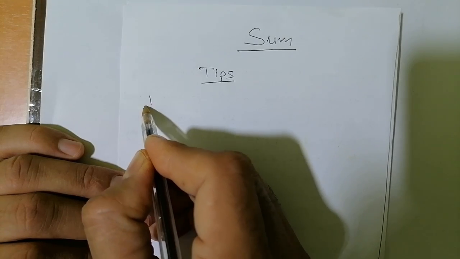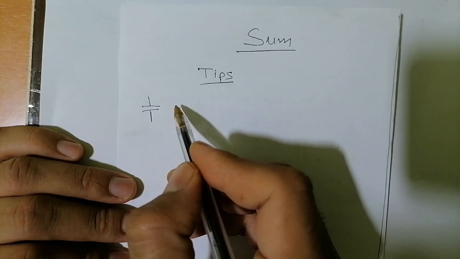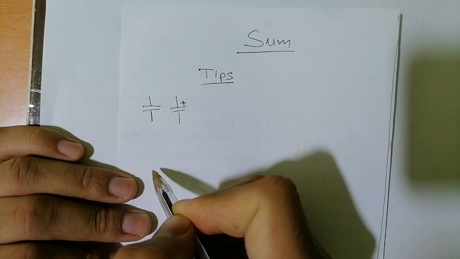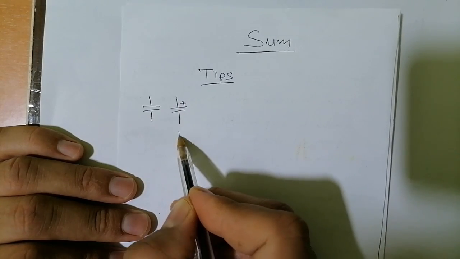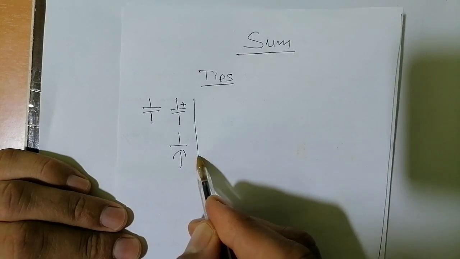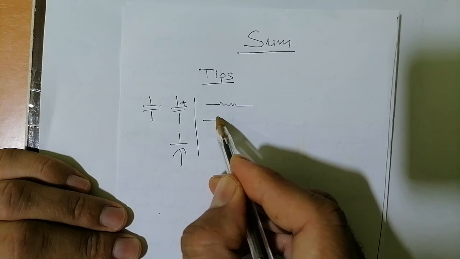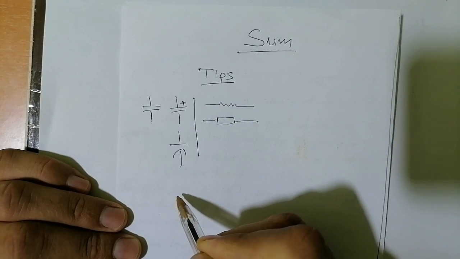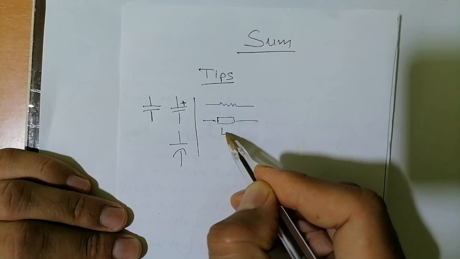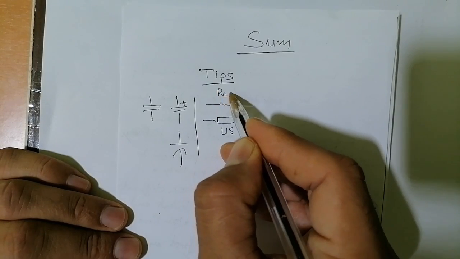For the ceramic capacitor, this is basically its symbol. It's not polarized. For the electrolytic capacitor, this is its symbol. It is polarized, this one or this one, as you can see. For the resistor, you can find this symbol, or this symbol, as you can see. Basically, this is the universal symbol, and this symbol is the US symbol. So here we have a resistor.